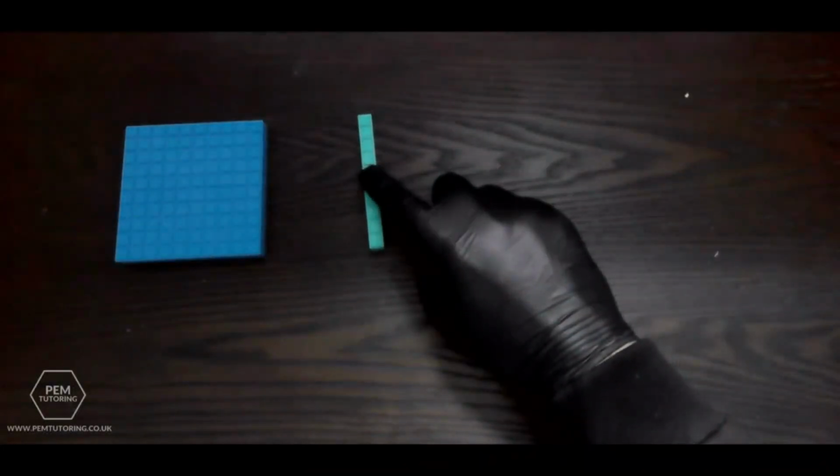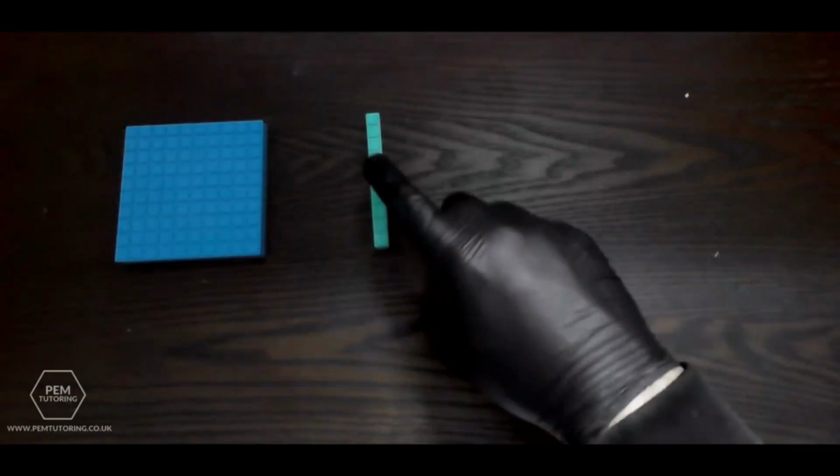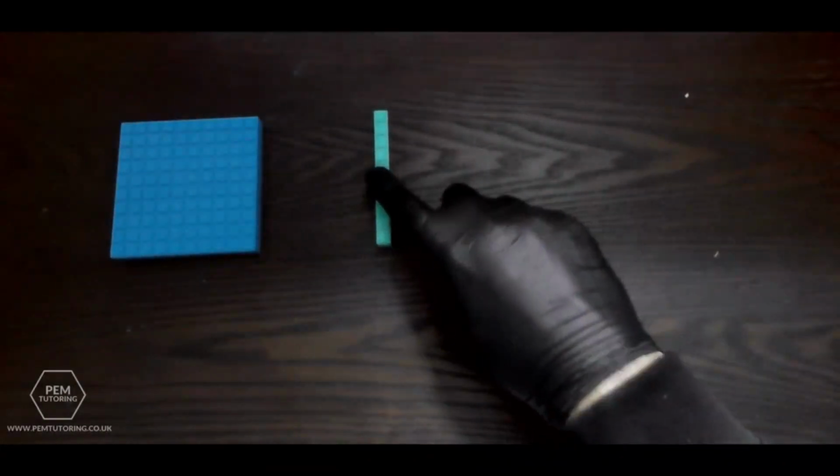So before, when we moved to the left, the place values were getting 10 times bigger. Now we're going to move to the right, where they're getting 10 times smaller. So 10 times smaller than the 1, or the whole, is the 1/10. So this is a 1/10, and this is 10 times smaller than the 1. Okay, so this is the 1/10.